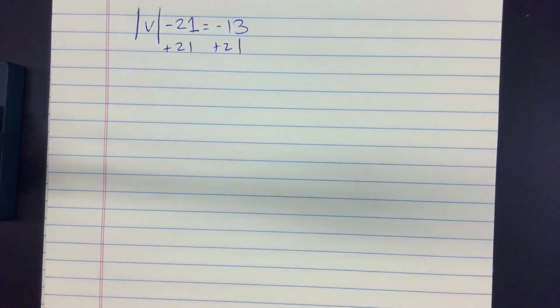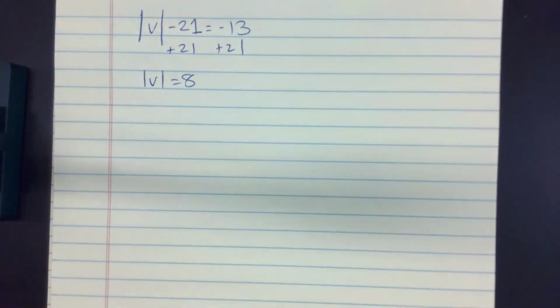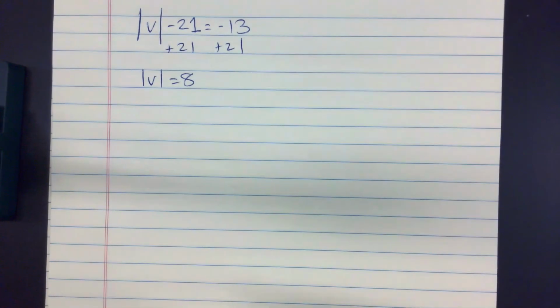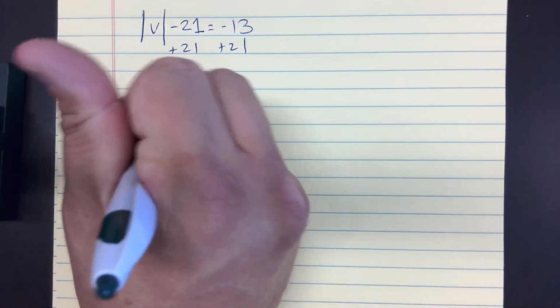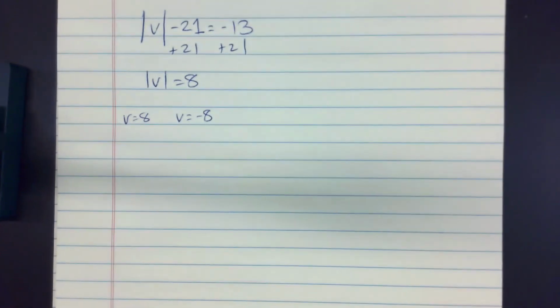Why would we do that? Why, Bo? Because we have to get the absolute value by itself. So now we have the absolute value of v equals 8. As soon as you're there, it's extremely easy. You write it the exact same way it looks above. The second way you write it is with a -8 over there. And we're done.